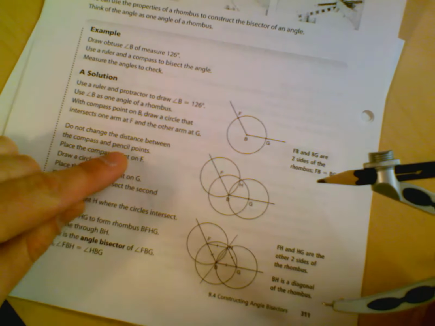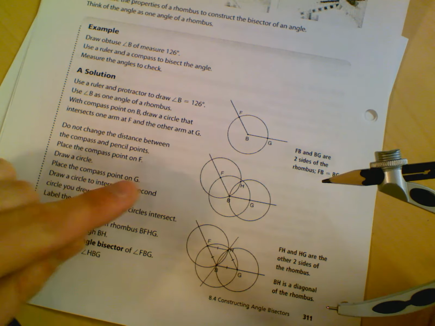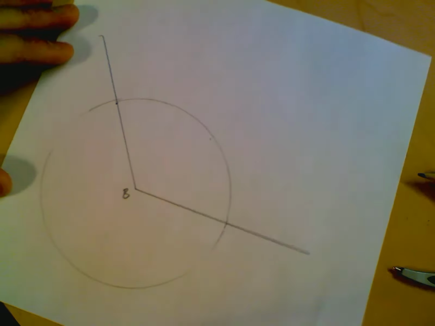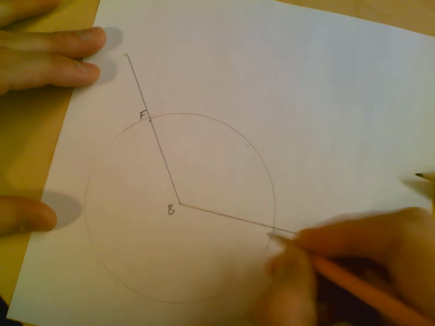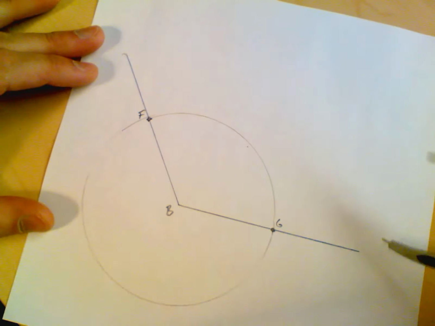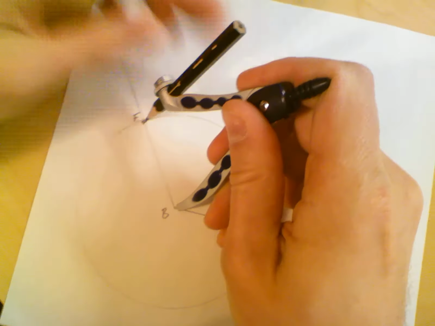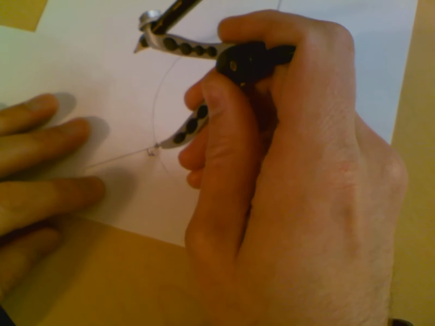And then the next direction says, don't change the distance between the compass and pencil points. Place the compass point on F, draw a circle. So place it on F, and place it on G, and draw those circles. We'll label those F and G. There's my points. Make sure my compass is the same distance as last time. There we go. It says put it on F and draw a circle. So here we go.